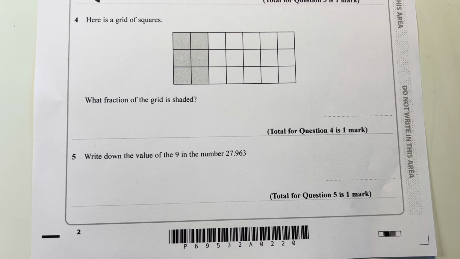Here is question 4 and 5. Question 4, we're given a grid of squares and asked what fraction of the grid is shaded. Question 5, we're asked to write down the value of the 9 in the number 27.963.